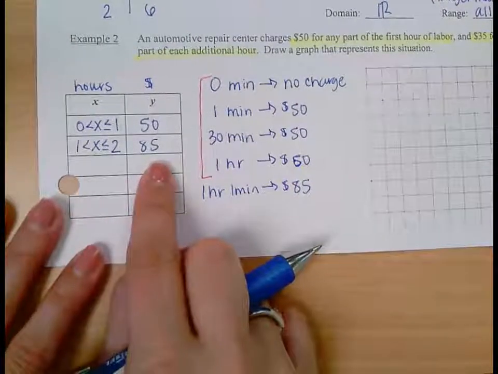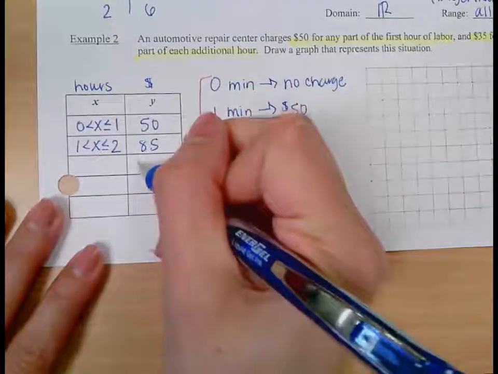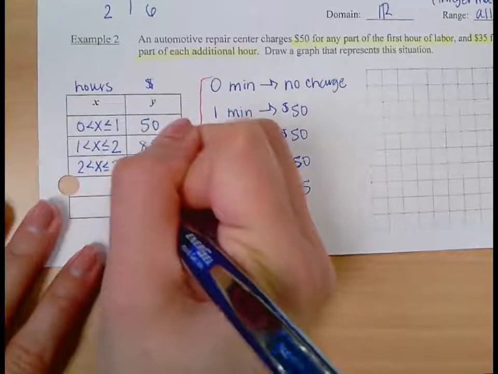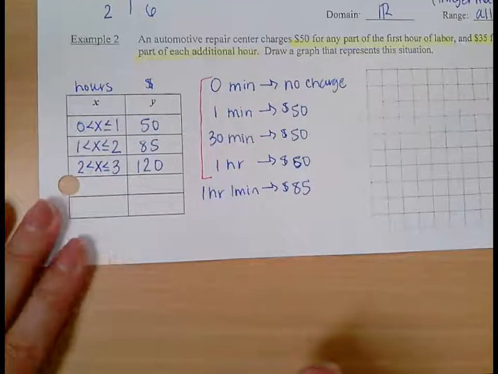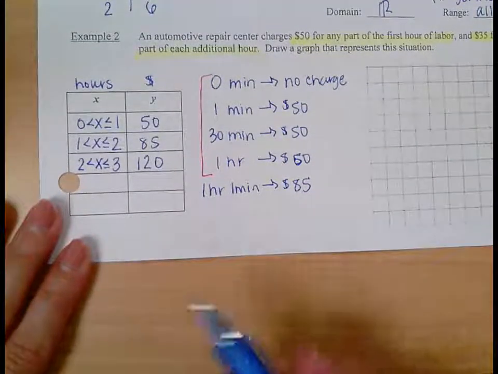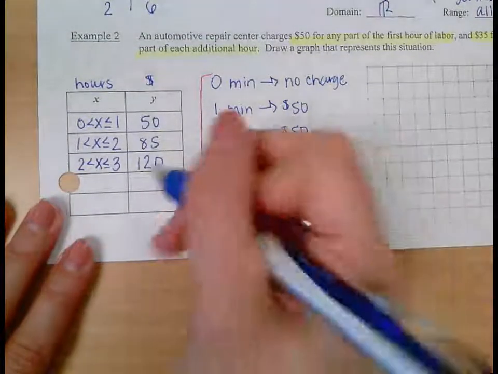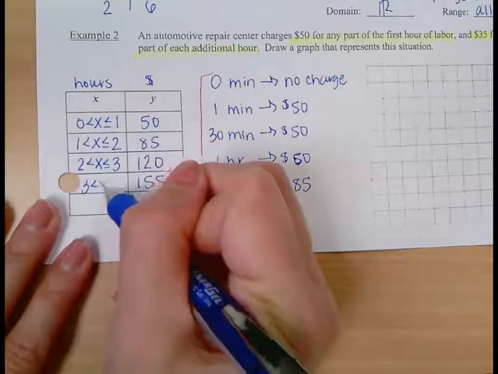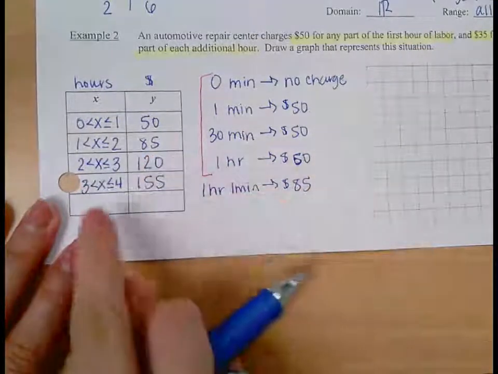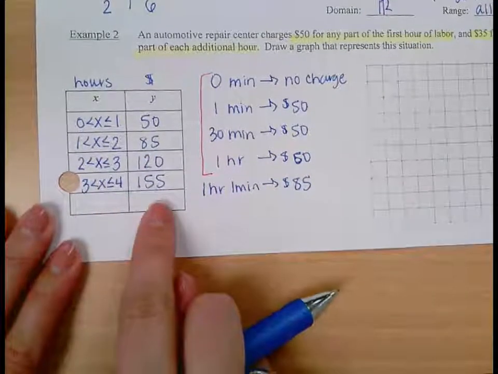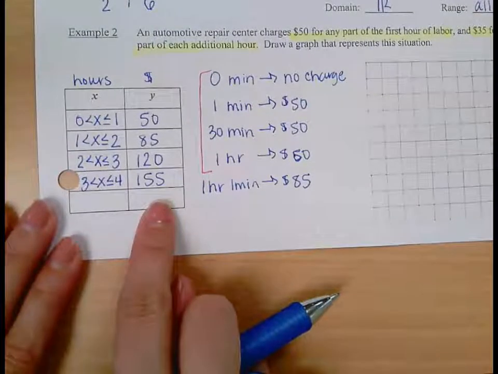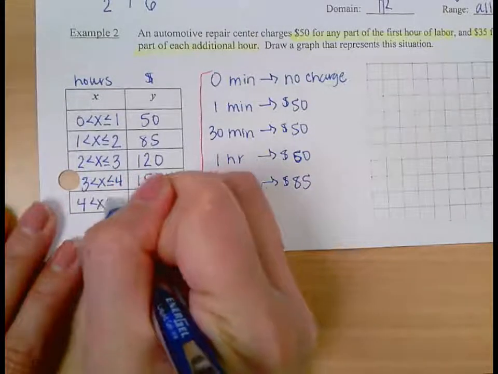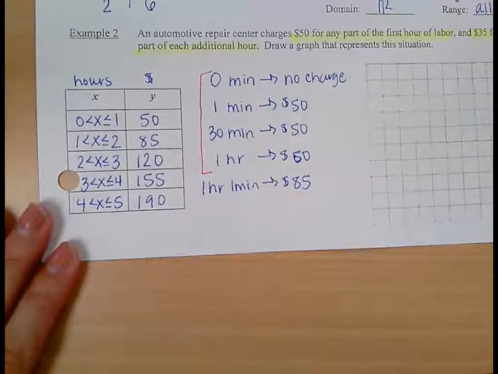What will the next cost be after $85? It'll jump up to $120, and that'll be from X values anywhere between 2 and 3 hours. 2 is not included, but 3 is. The next cost, if I add another $35, would be $155, and that would be anywhere from 3 to 4 hours. 3 is not included, but 4 is. And then adding $35 again would be $190, and that would be anywhere from 4 to 5 hours. 4 is not included, 5 is.